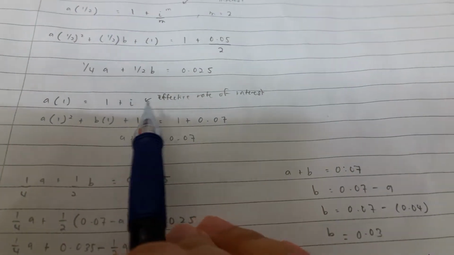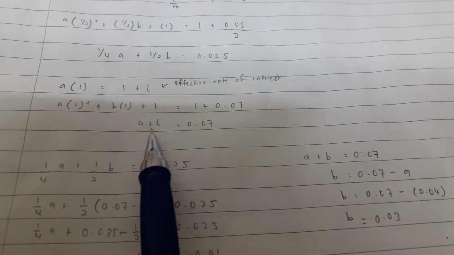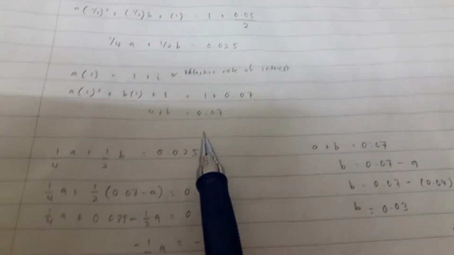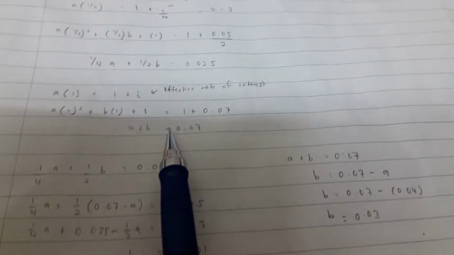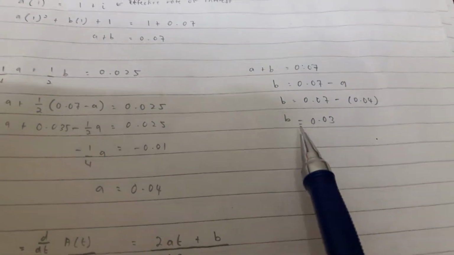And for the time 1, we use the formula effective rate of interest, and then we'll get A plus B equals 0.07. And by finding all of this, we can get A and B. A is 0.04 and B is equal to 0.03.